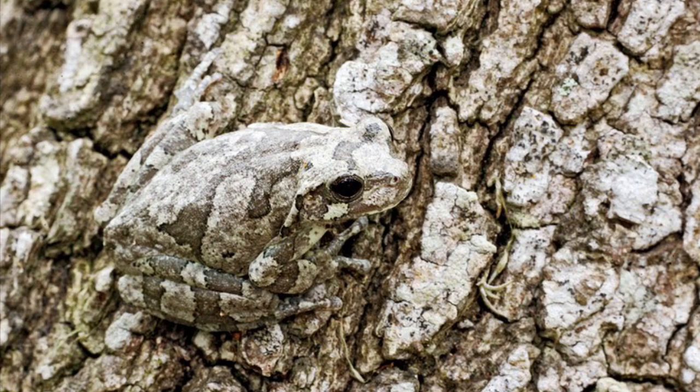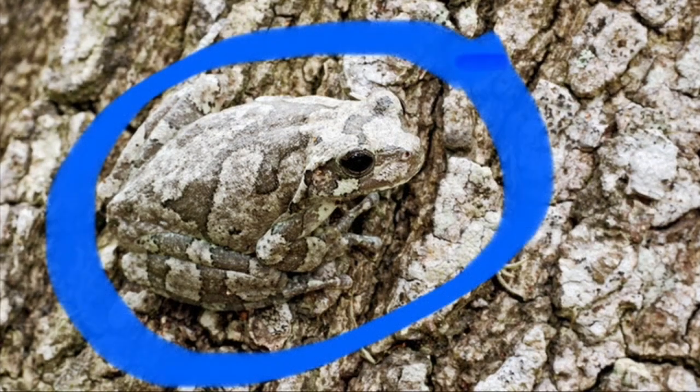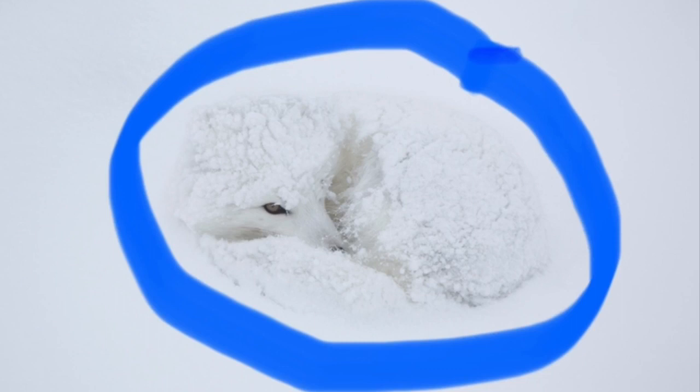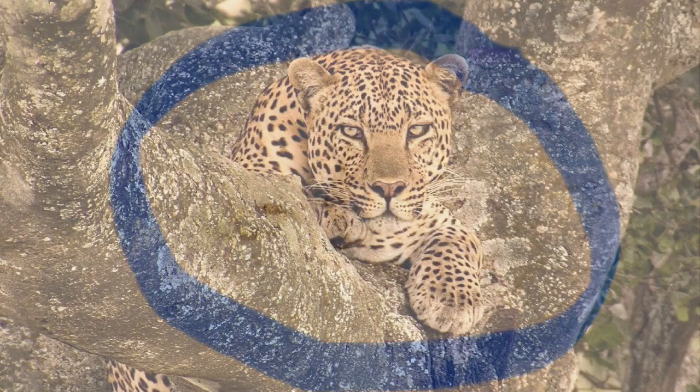This is our first picture. I spy someone hiding on the tree bark. Do you spy it too? Yes, it's a gray tree frog. Good job. I spy someone hiding in the snow, in this snowy scene. Do you see someone curled up in the snow? It's an Arctic fox. The Arctic fox even has some snow on his fur.